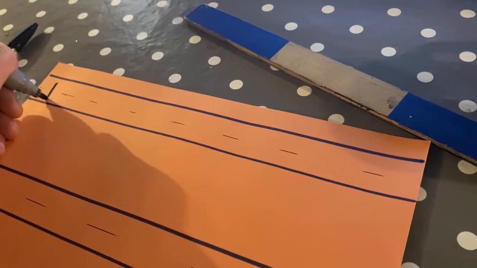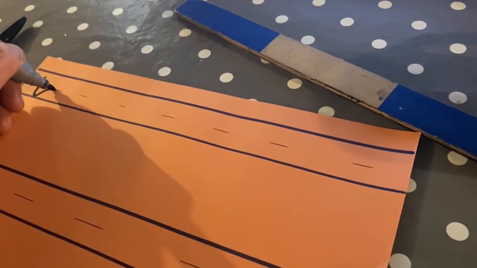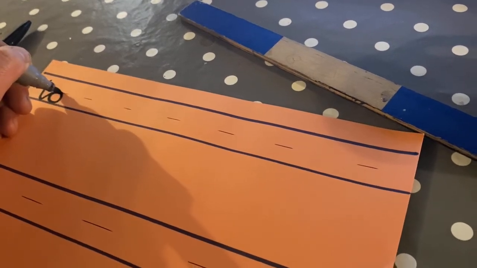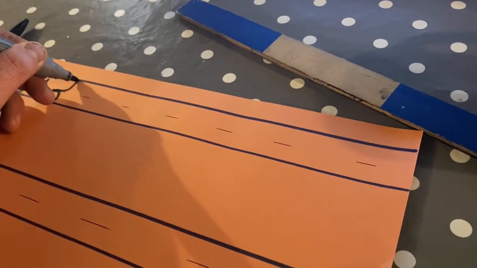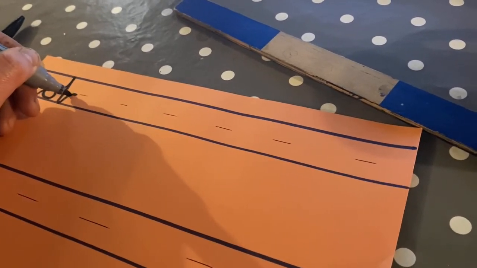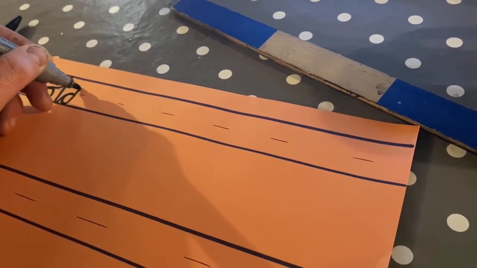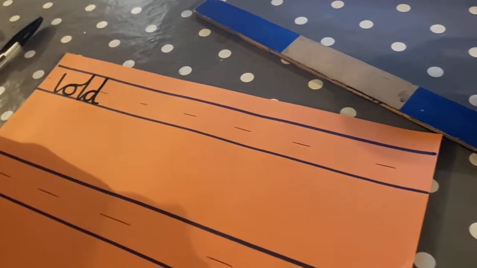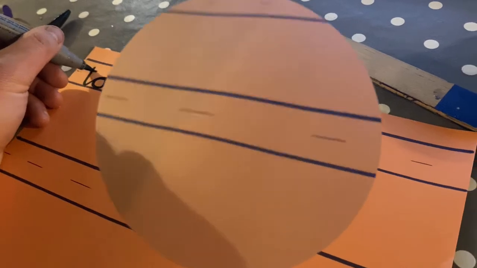The first word we're going to practice is told. So beginning with the lowercase t, round into our O, and then up into our ascender, which is the L, round into the D, and then up to touch the line above before finishing with a flick. Don't forget to cross your T.